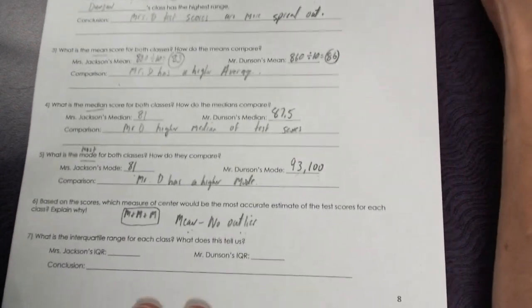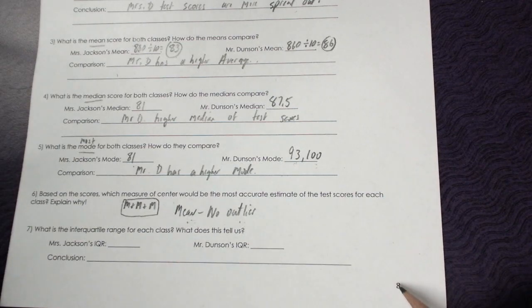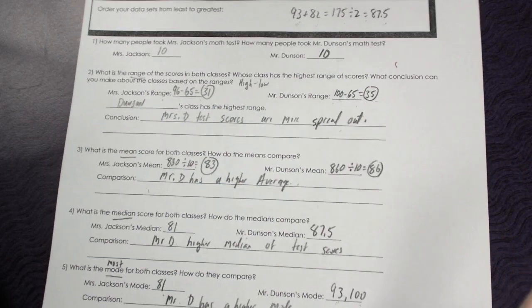So, guys, that is page 8. We're going to talk about question 7 later in the unit. That is page 8. I'm going to have you do page 9, and we will talk about it after everybody's done.